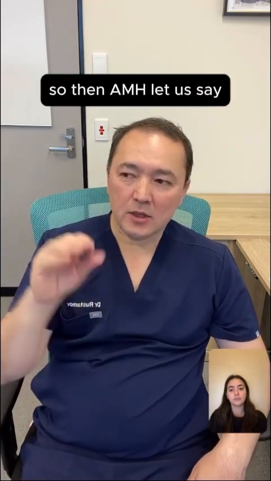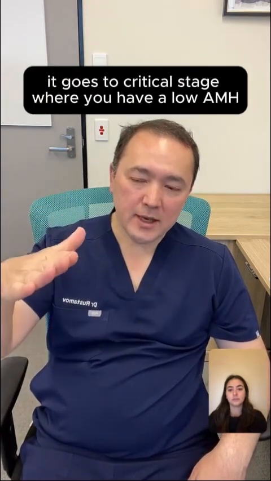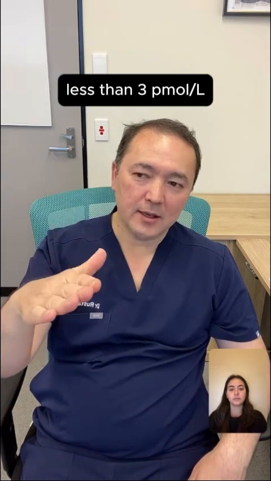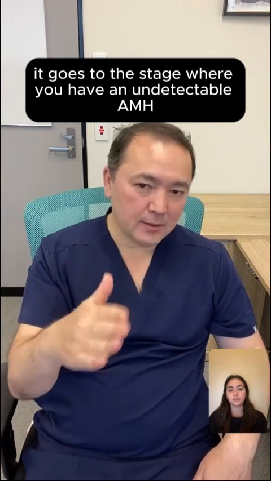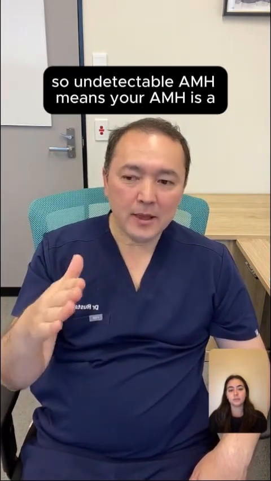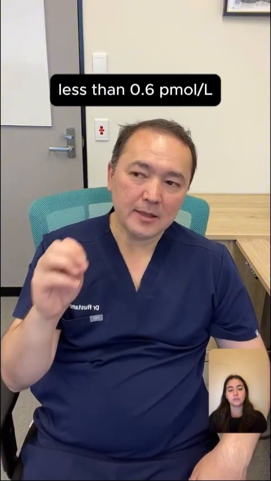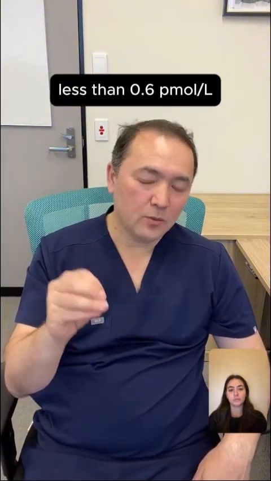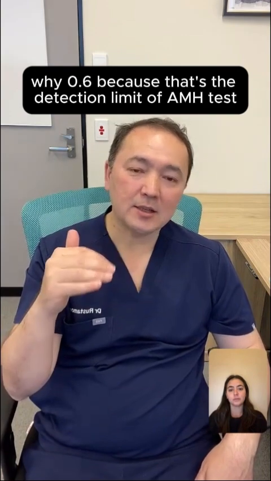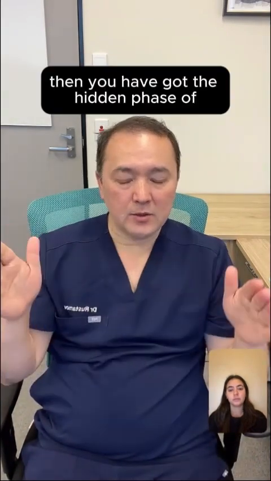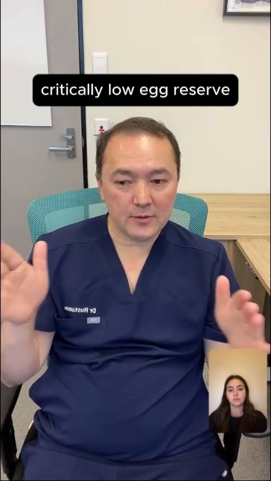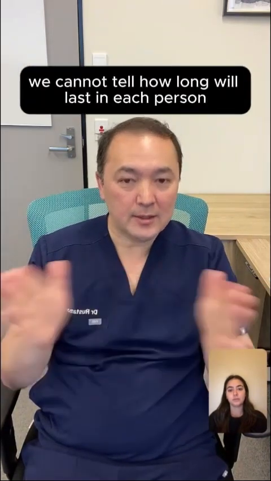Let us say AMH goes to a critical stage where you have a low AMH, less than 3 picomoliters, then goes to the stage where you have undetectable AMH. Undetectable AMH means your AMH is less than 0.6 picomoliters. Why 0.6? Because that's the detection limit of the AMH test. When AMH becomes undetectable, then you have got the hidden phase of critically low egg reserve. That phase we cannot tell how long will last in each person.